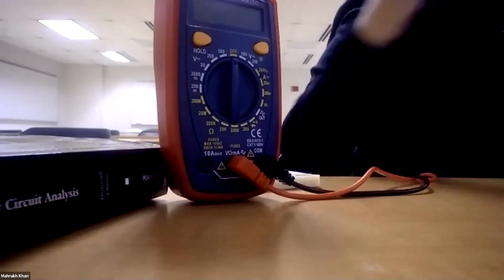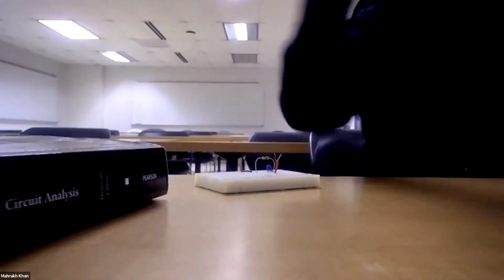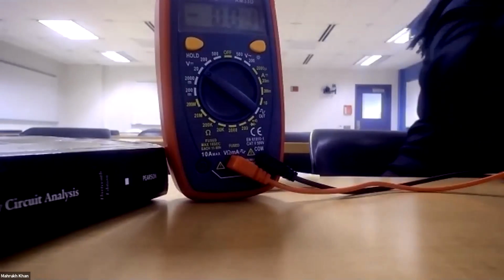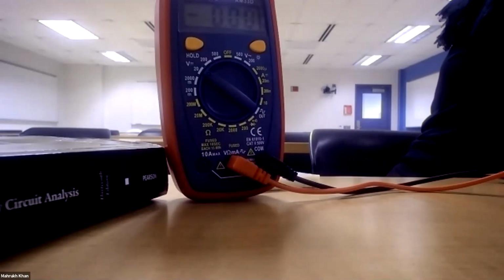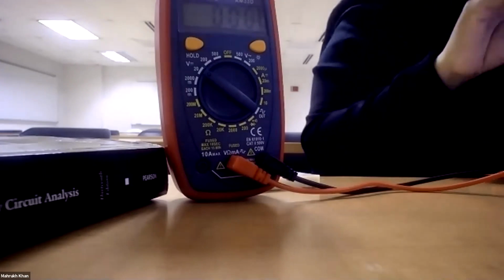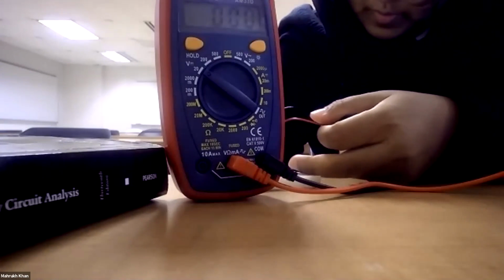Okay, so can you see the voltmeter, right? Now, I need to take the battery. Plug it in.